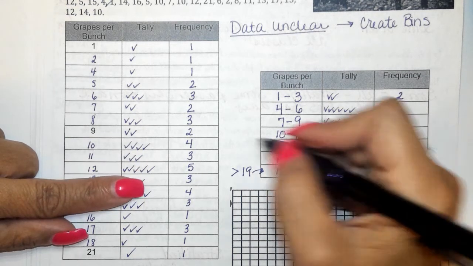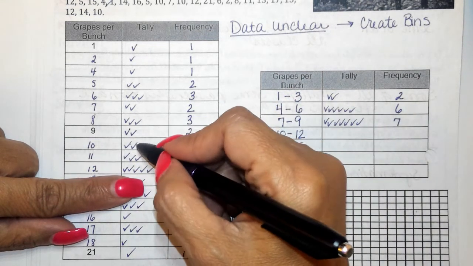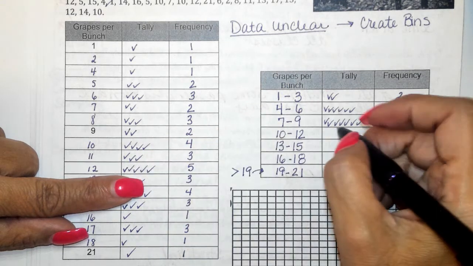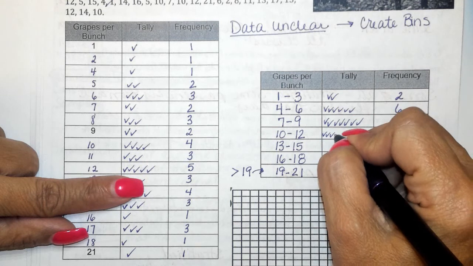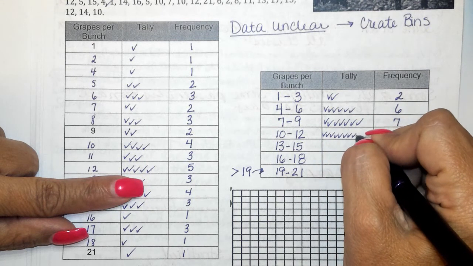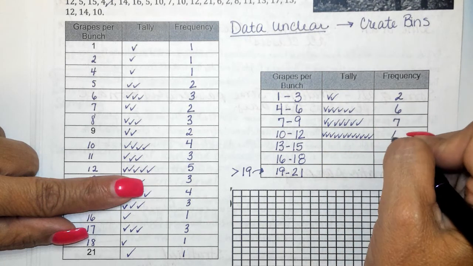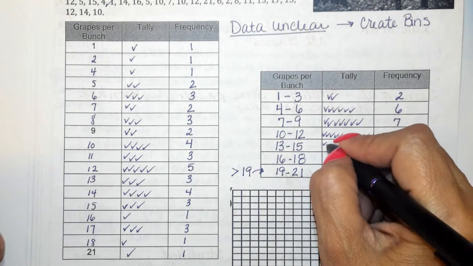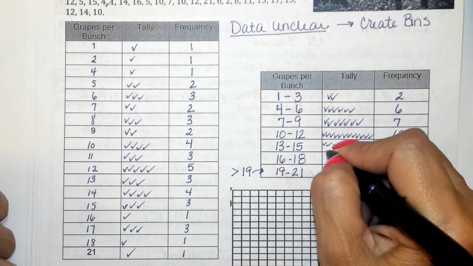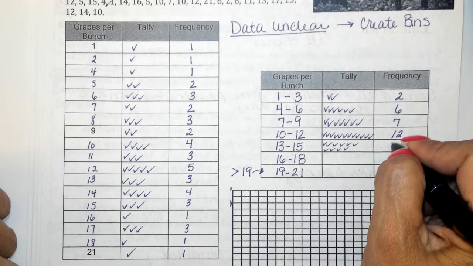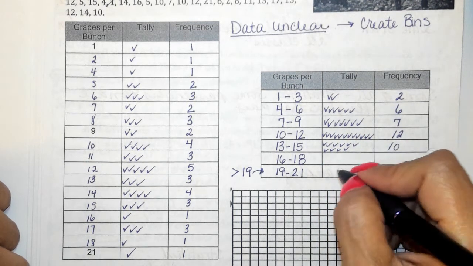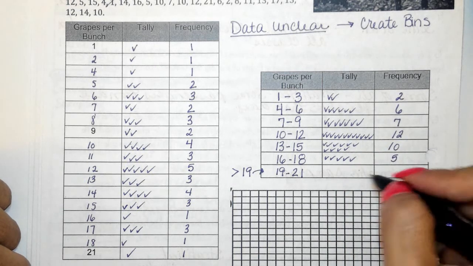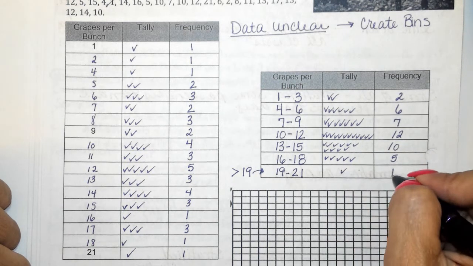10 to 12, oh boy. 1, 2, 3, 4, 5, 6, 7, 8, 9, 10, 11, 12. I'm going to go ahead and put that there. Definitely can see that that's the bulk. 1, 2, 3, 4, 5, 6, 7, 8, 9, 10. 1, 2, 3, 4, 5. And we just have that 1 right here.